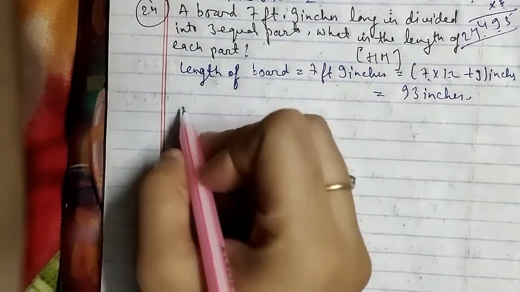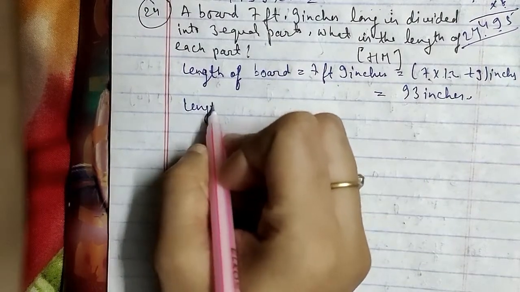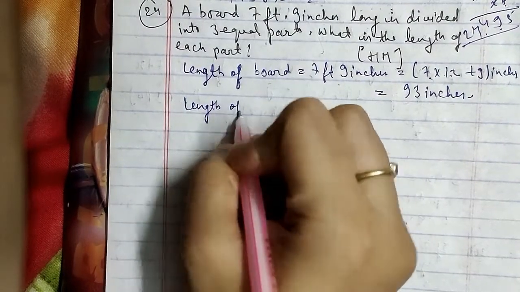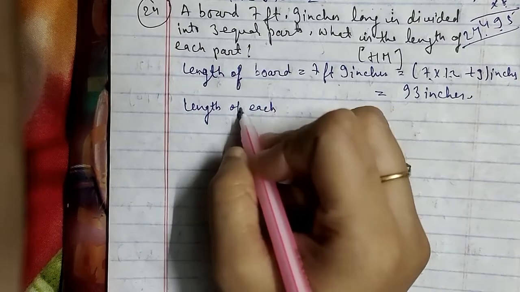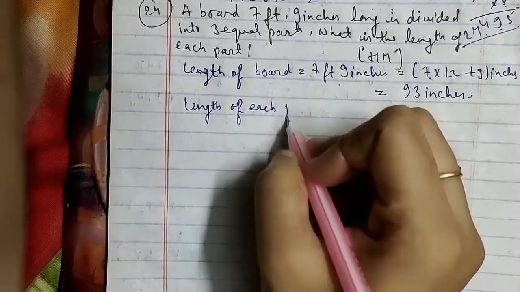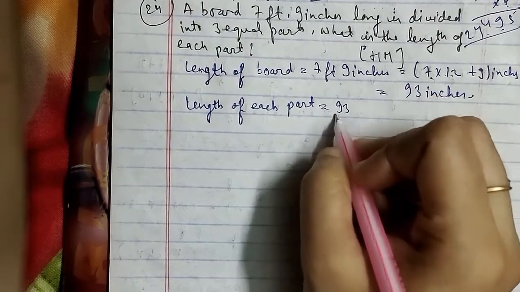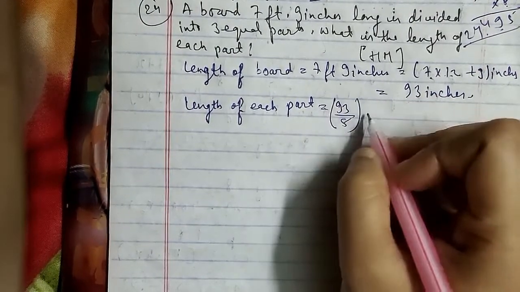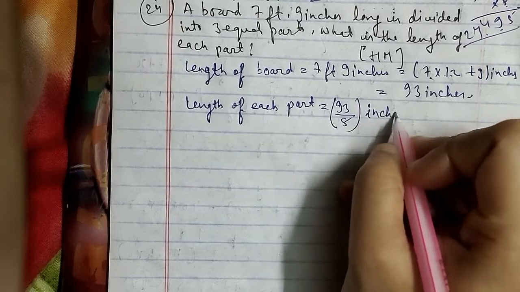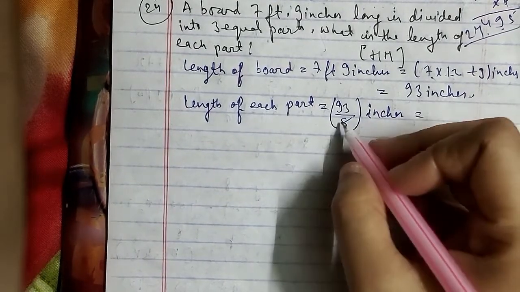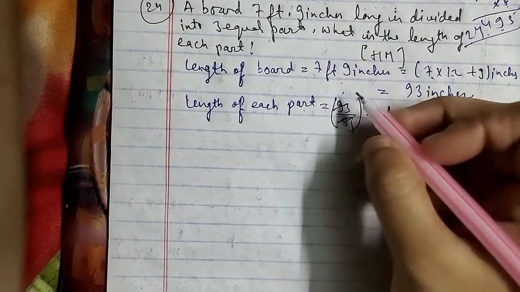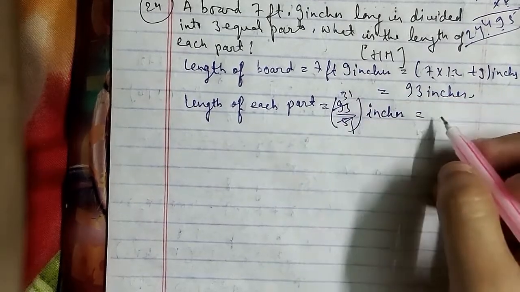Now the length of each part equals 93 upon 3 inches, which equals: 3 ones are 3, 3 threes are 9, and 3 ones are 3.